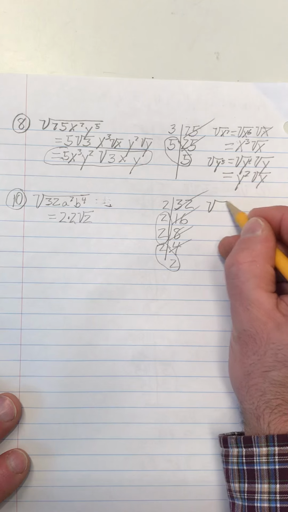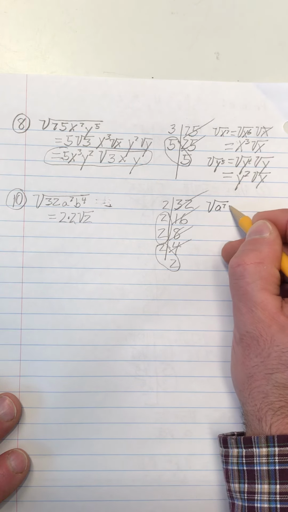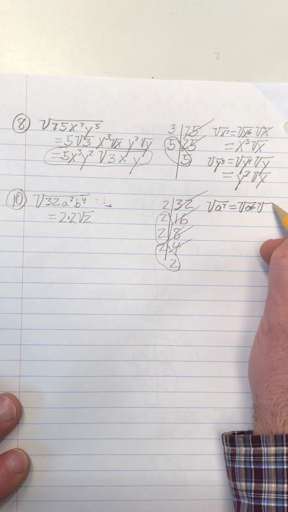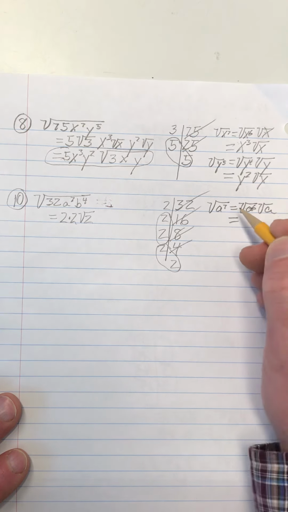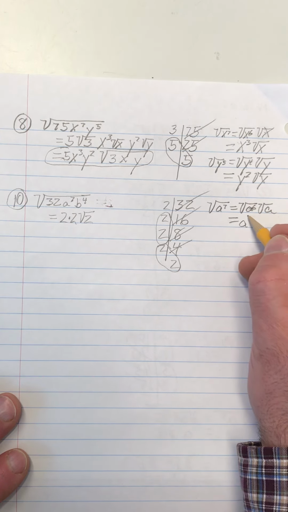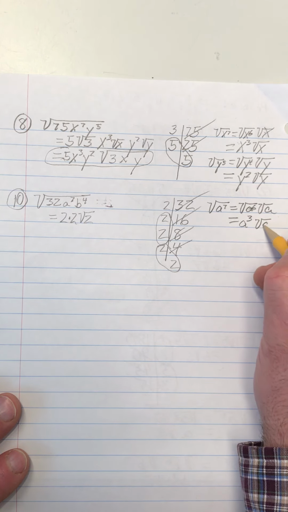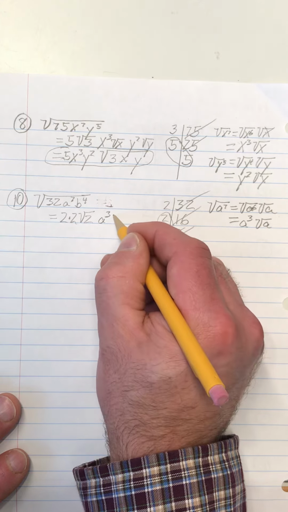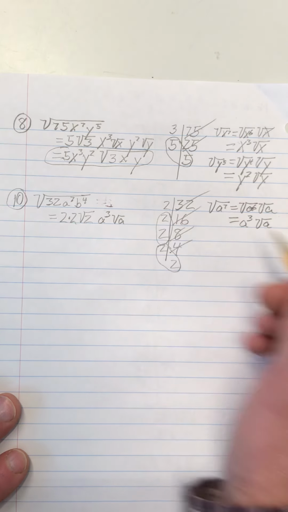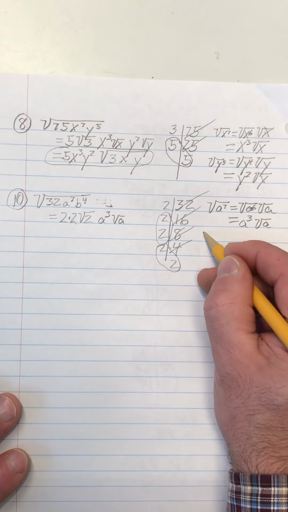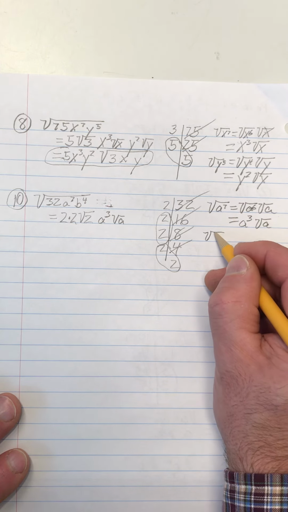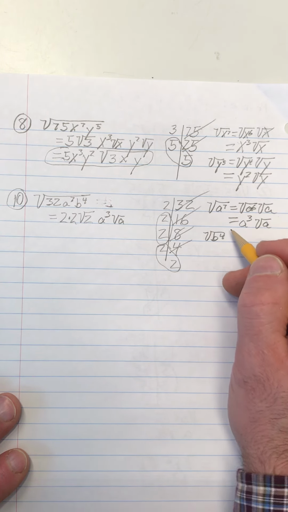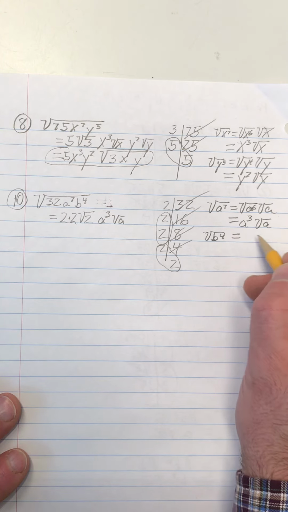Okay, the square root of a to the 7th is equal to the square root of a to the 6th times the square root of a, which would be a to the 3rd square root of a. And then for the square root of b to the 4th, well, that's going to just be b squared, right?